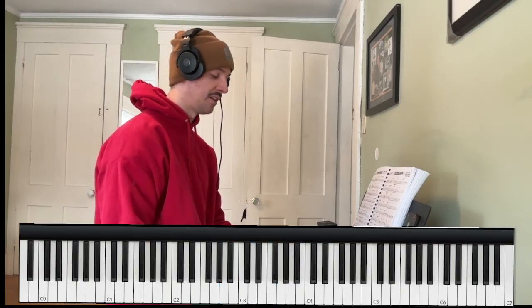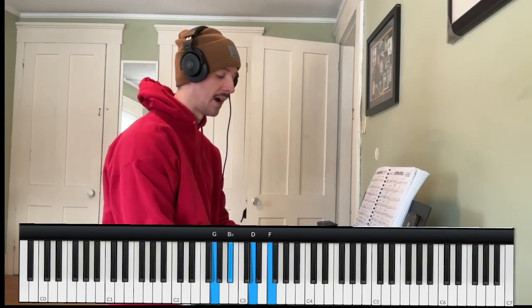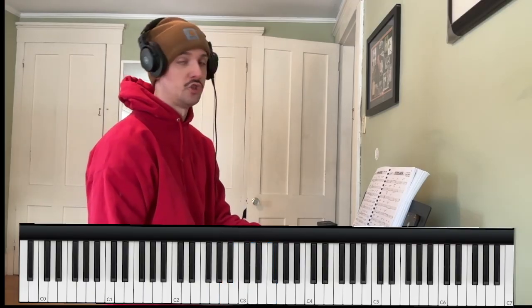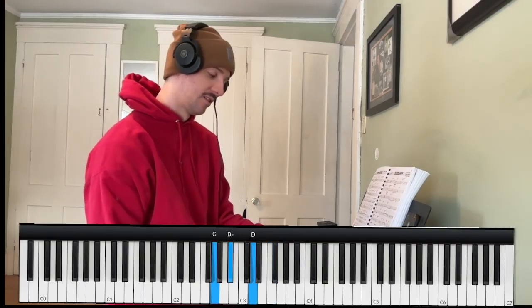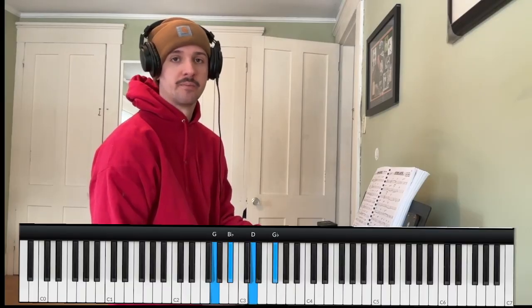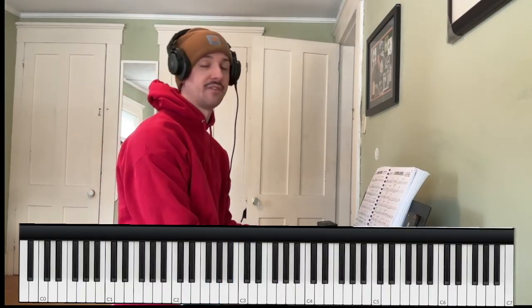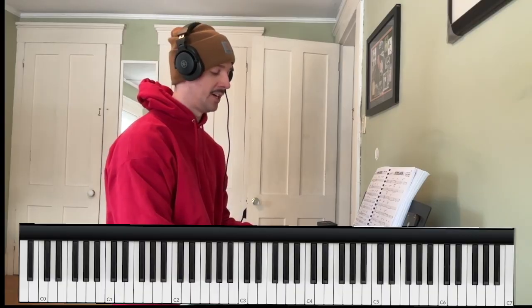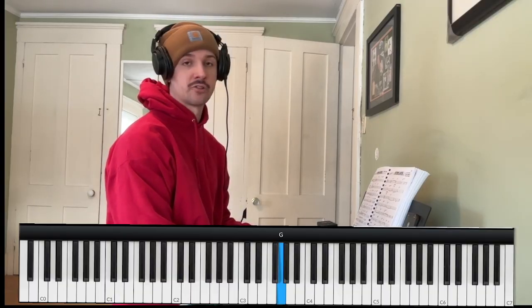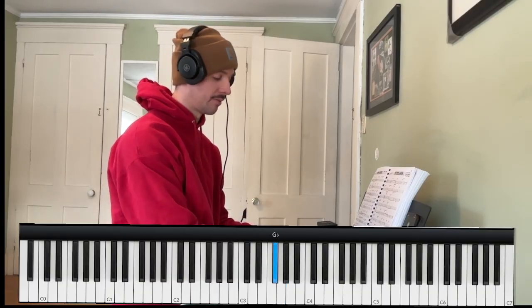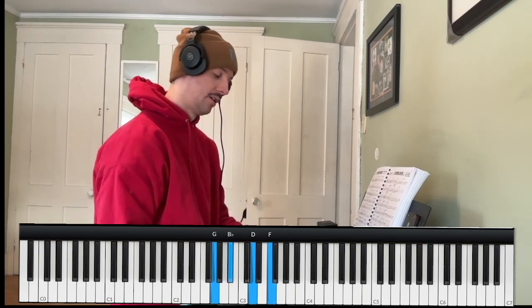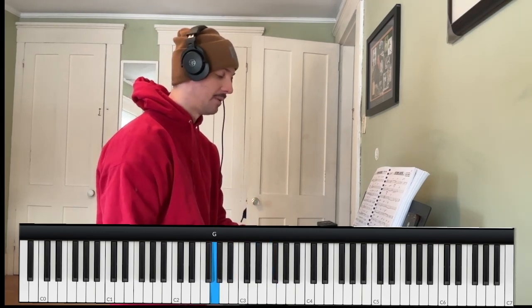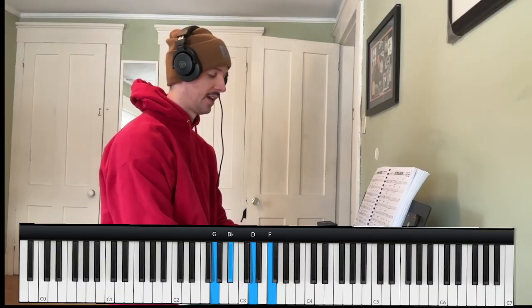Now notice in this case, this is going to be a G minor 7 because we're not playing G minor major 7, right? We're not doing this kind of thing. Because there's no G flat in the scale of F major. The G is natural, and we're not going to call it an F sharp, right? Because we're in F major. So we're just playing G, B flat, D, and F. And that is a whole step away from the tonic.